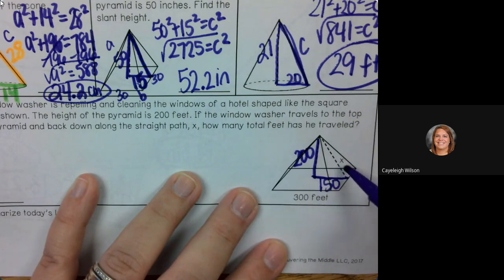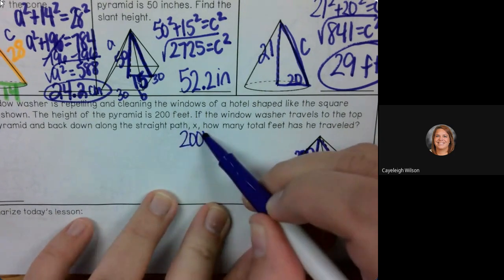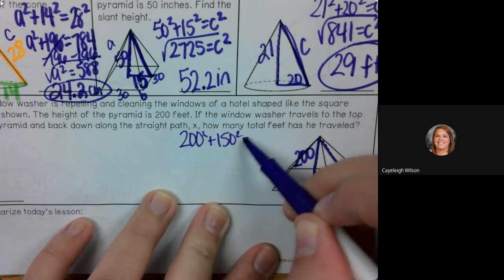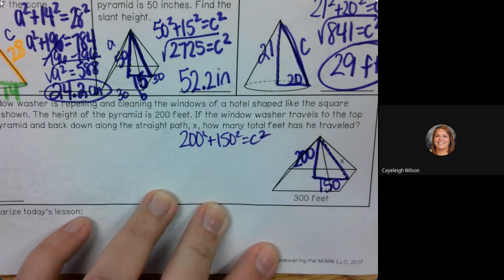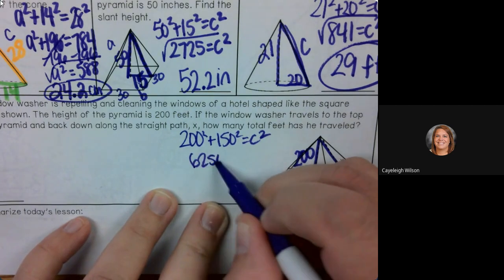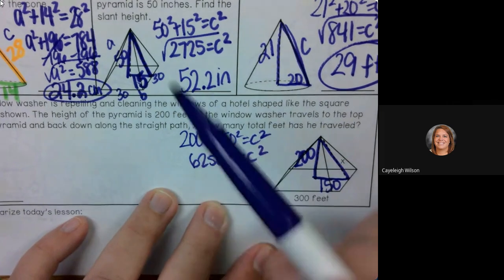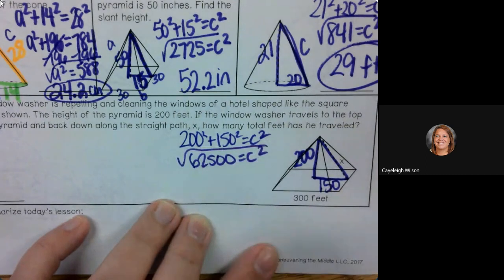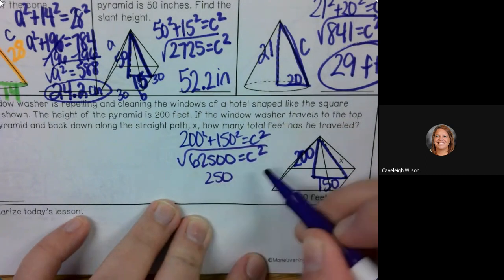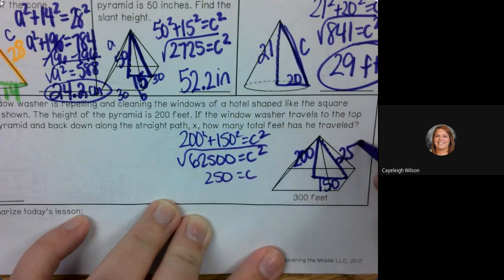So I'm going to find this part first, which is the hypotenuse. So 200 squared plus 150 squared equals the C squared. Using my calculator here. So that's 62,500. I'll square root that and get 250. So this is 250.